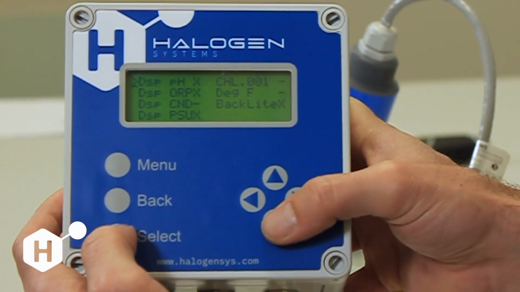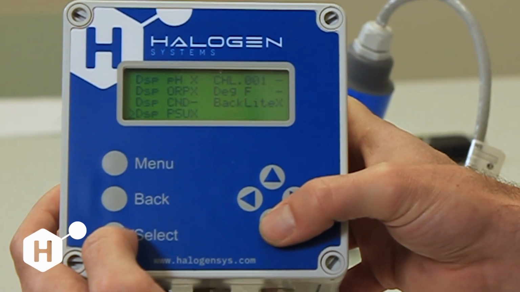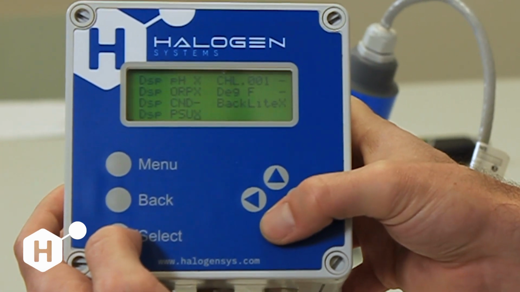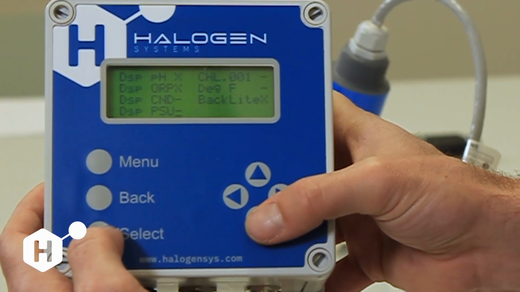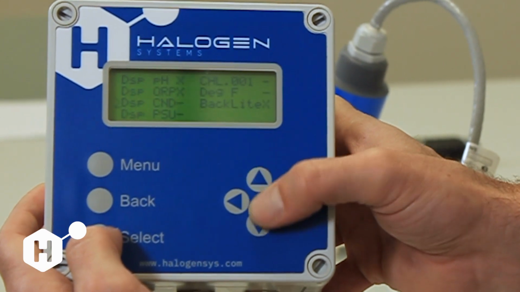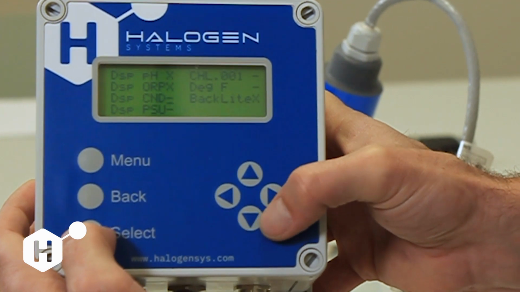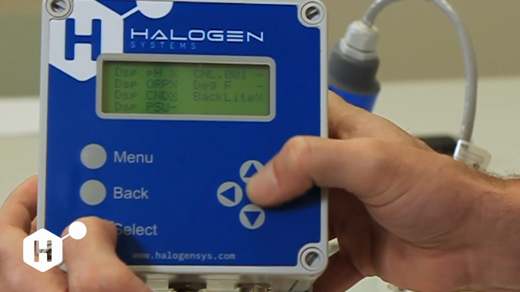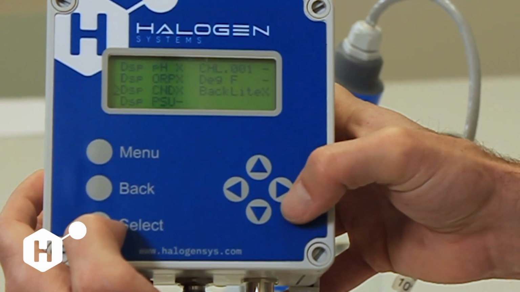If we want to turn off Display PSU, we go over to it and hit Select. We use the up and down arrows to put a dash next to it, and hit Select again, and that saves the new setting. Then we come up here to Display Conductivity, hit Select, put an X next to it using the up and down arrows, and hit Select, and that saves the new setting.